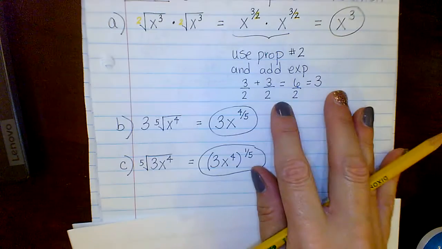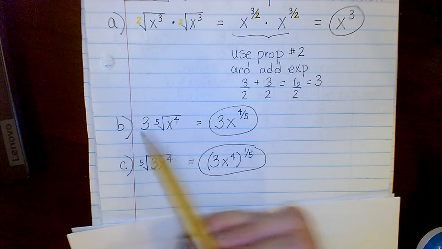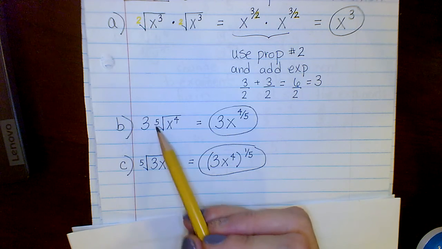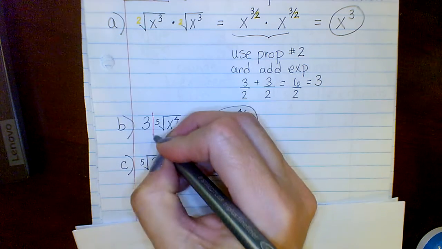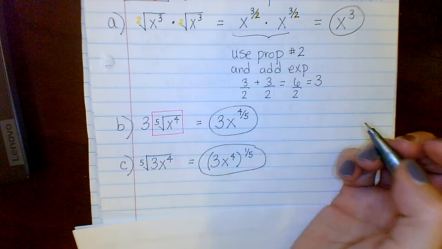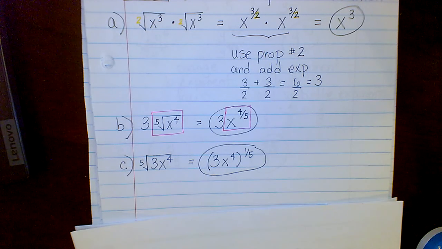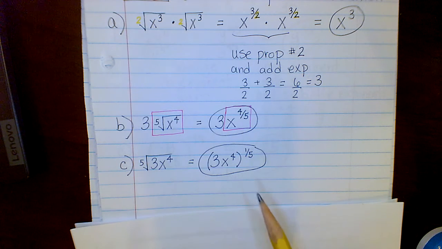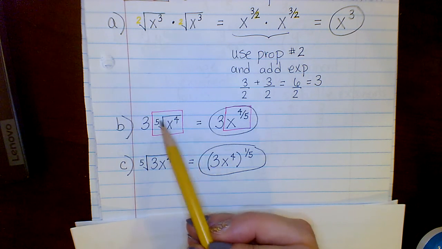So let's look at a couple more here. This is 3 times the 5th root of x to the 4th. Be very careful, that's not the 35th root. That 3 is off to the side here, and as a factor, the root is only 5. So all I did was take that 5th root of x to the 4th right here, and I rewrote that as x to the 4/5. The 3 is just along for the ride. It's not part of that radical expression. It's not under the radical, so it's not going to be raised to the 4/5 power. Now, why did I use 4/5 and not 5/4? Well, remember, it's exponent over root.